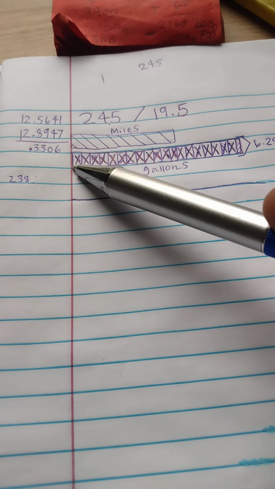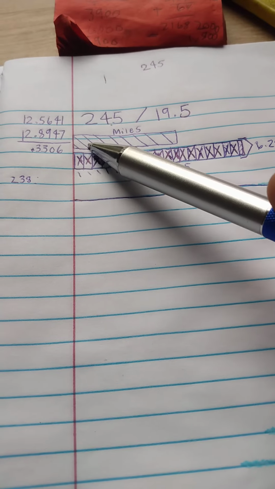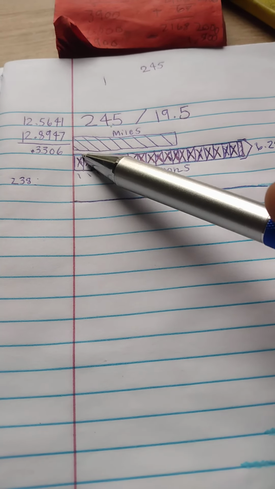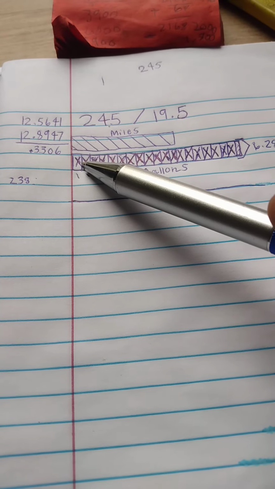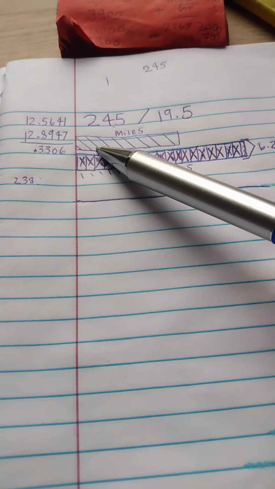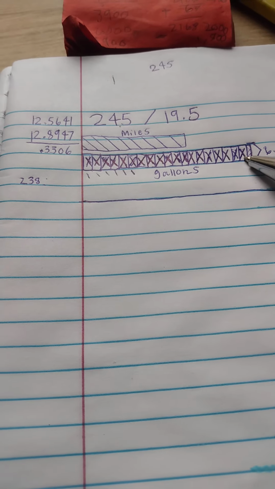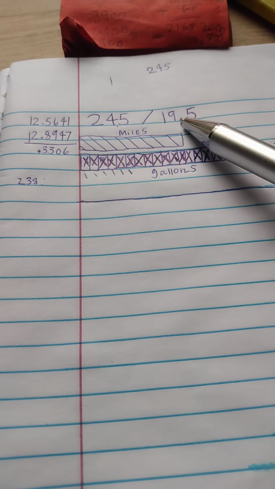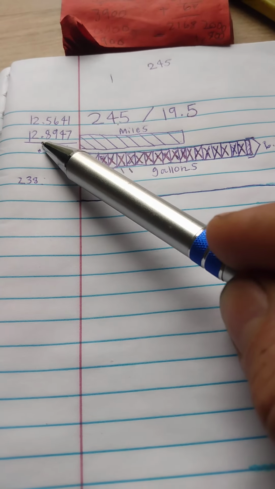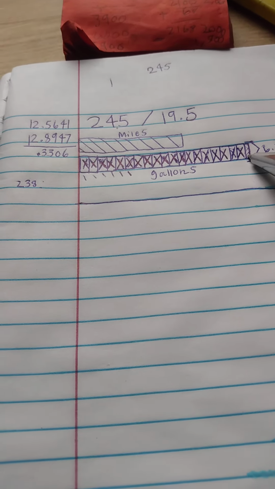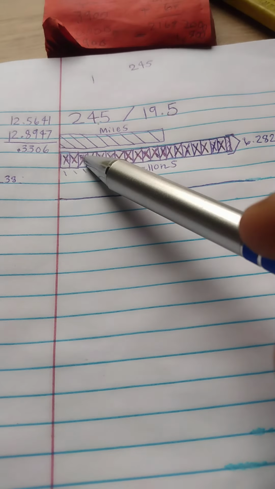So you start with one and pour 12.5641 miles into this gallon container. Then you pour 12.5641 miles into the next container, and you keep doing that until eventually you get to 19. If you only had 19, each container would have 12.8947, right? But since you have this other half, you're going to be left with 6.2821, which is the remainder. You pour that amount of miles into that last container.